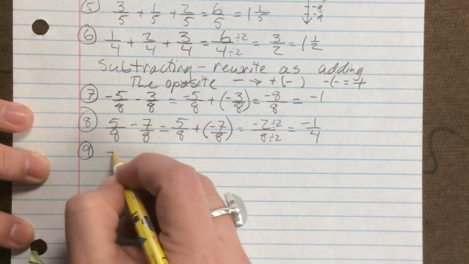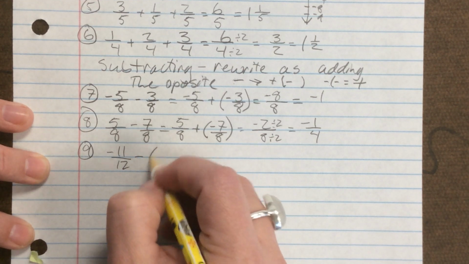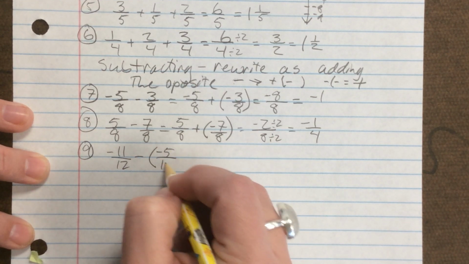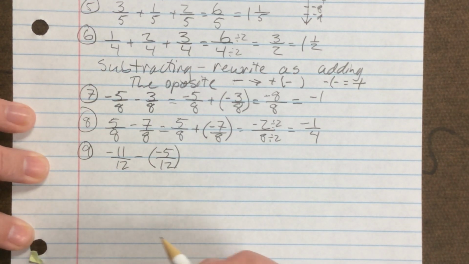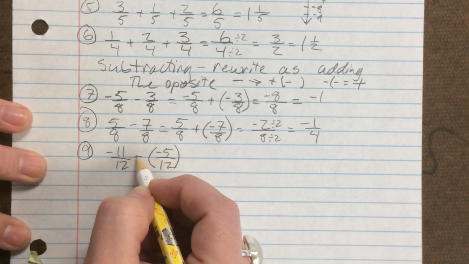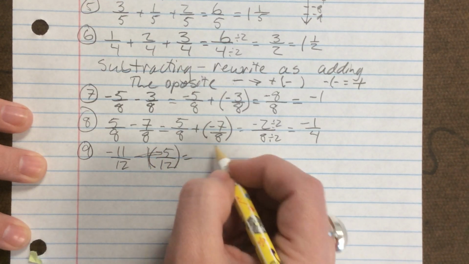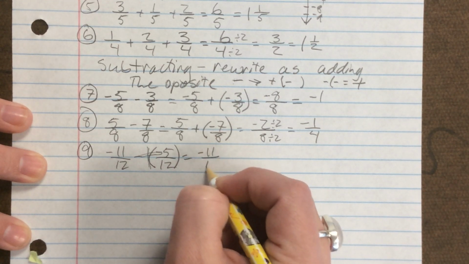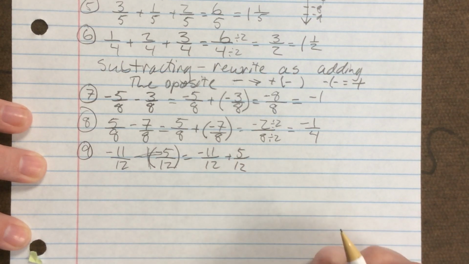Number 9, negative 11/12 minus negative 5/12. Look at that. All the negatives, fractions, so much to deal with. All right, but what do we see? An uneven, squinty face. So this turns into negative 11/12 plus 5/12.